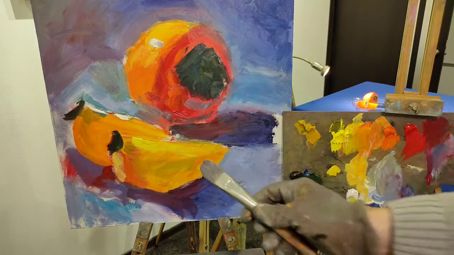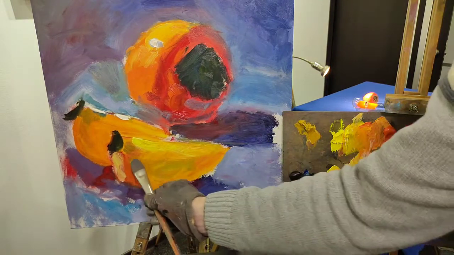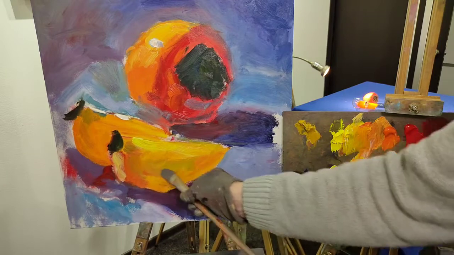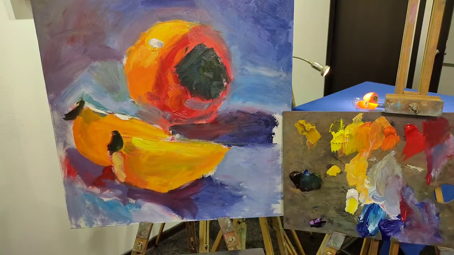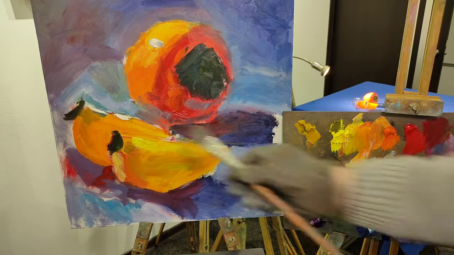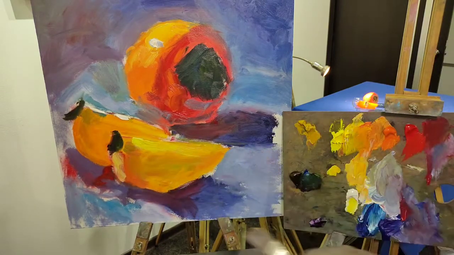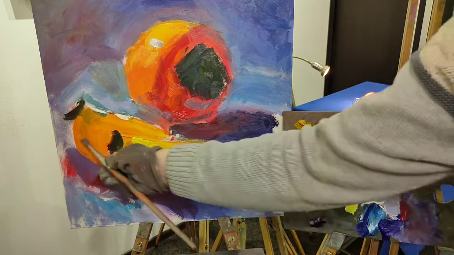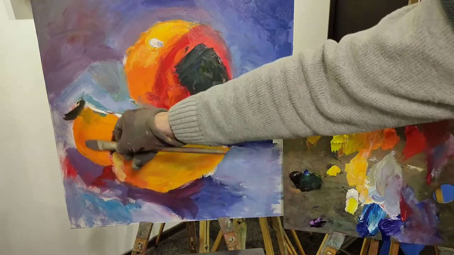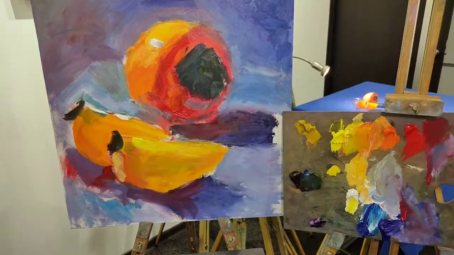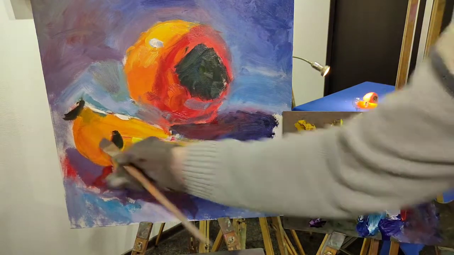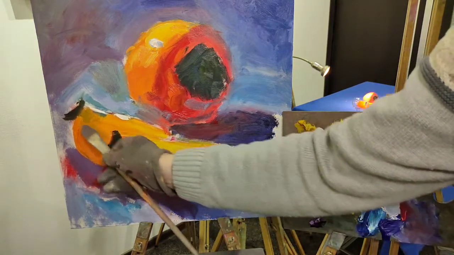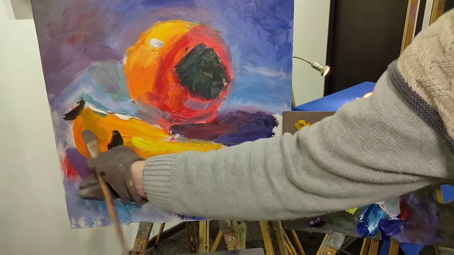You see, I'm just adding a bit of greenish hues here. They work well. They show the juiciness of the persimmon. And again, these orange hues, and again a bit greenish or yellow ochre.